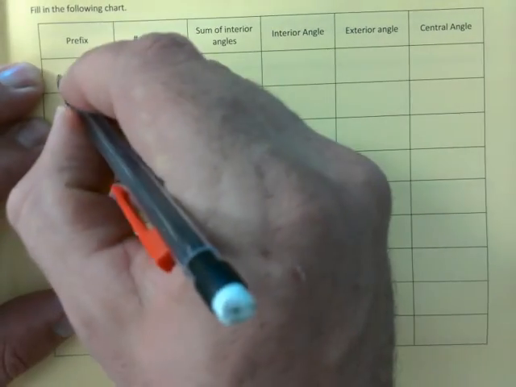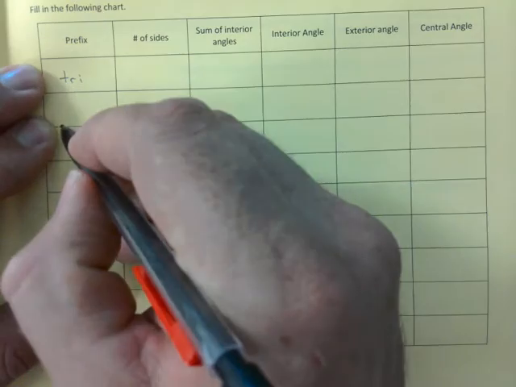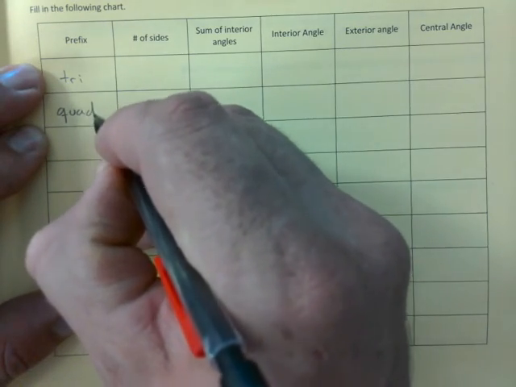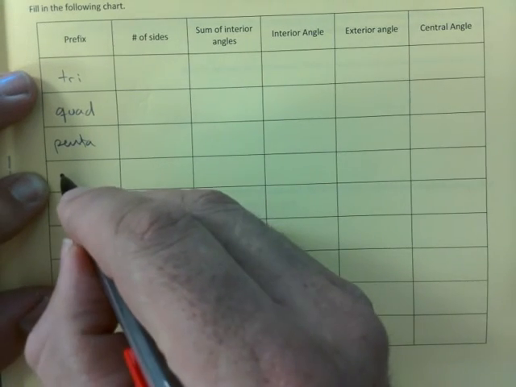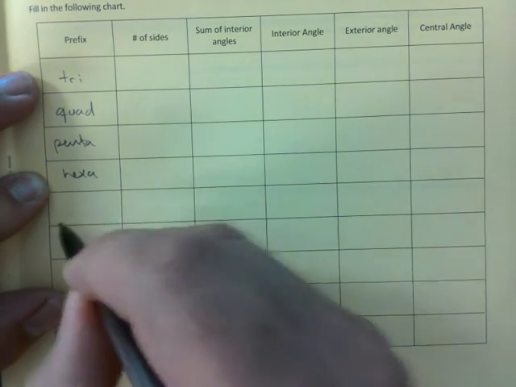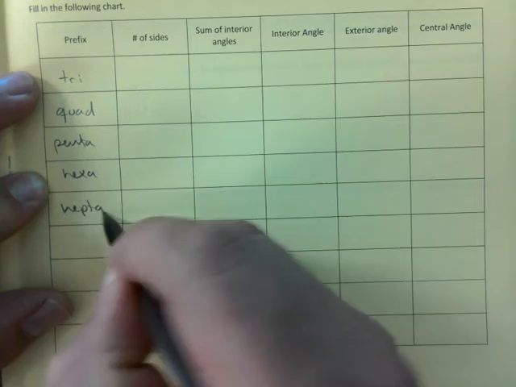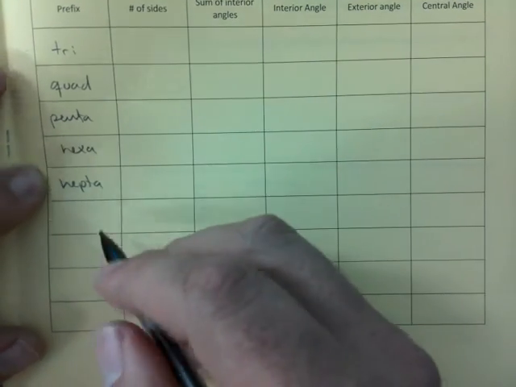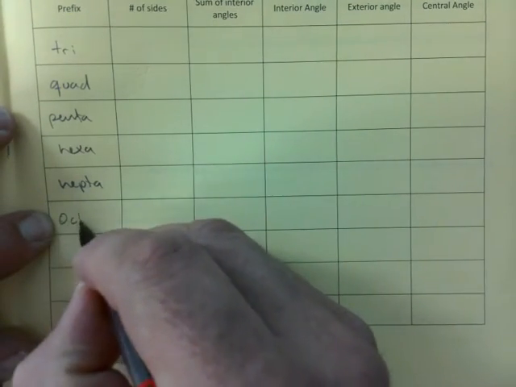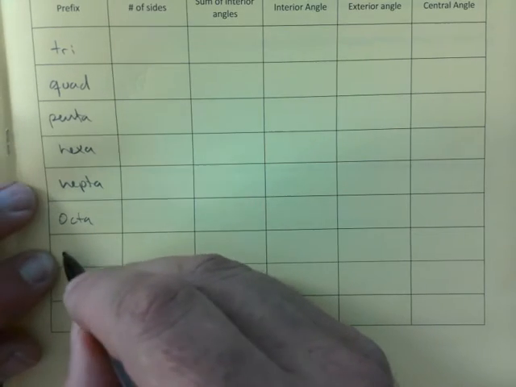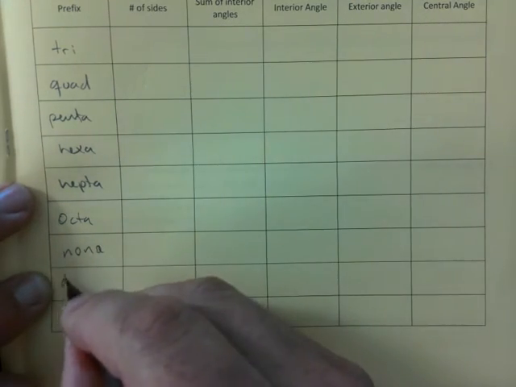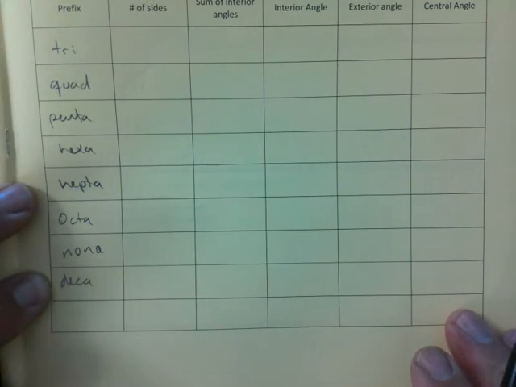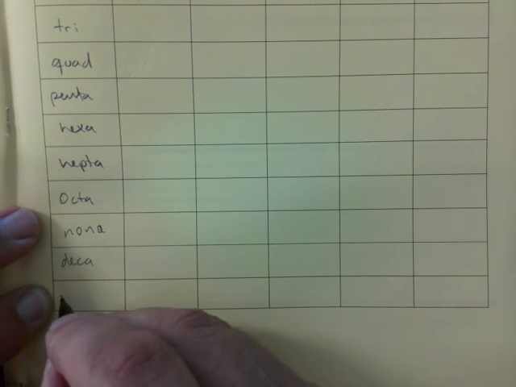So prefixes, let's talk about them. So triangle, quadrilateral, pentagon, hexa, hepta. I expect you to know these. Octa, nona, deca, dodeca.